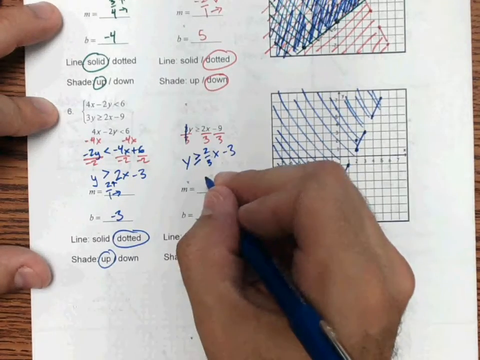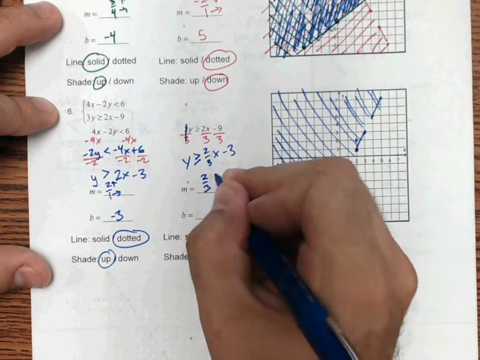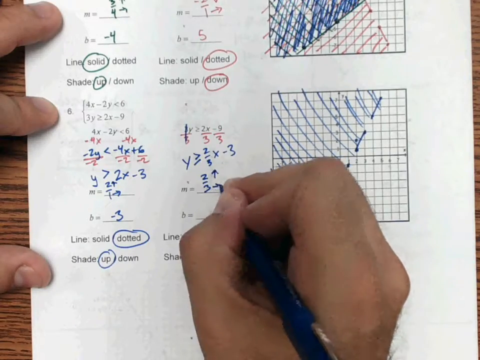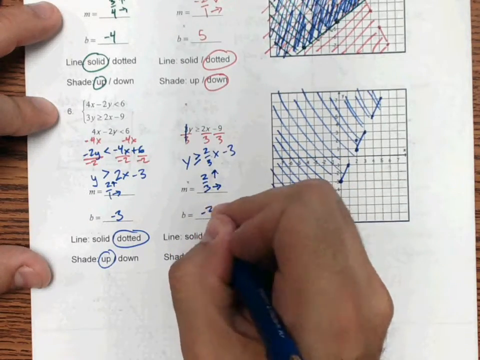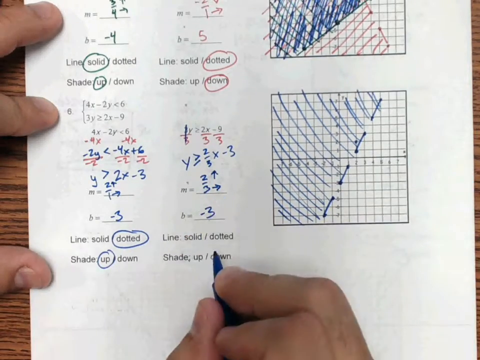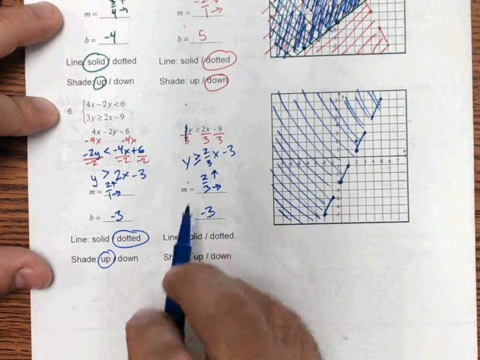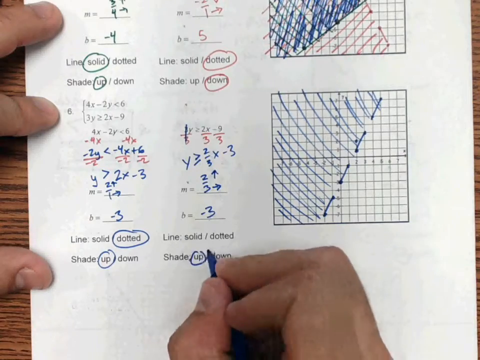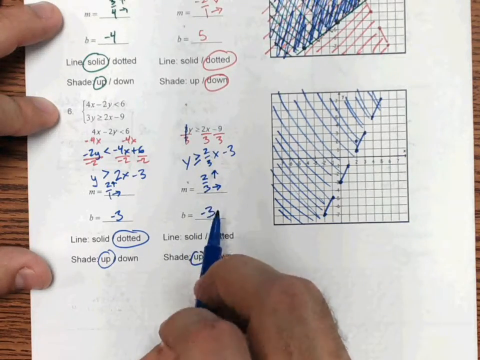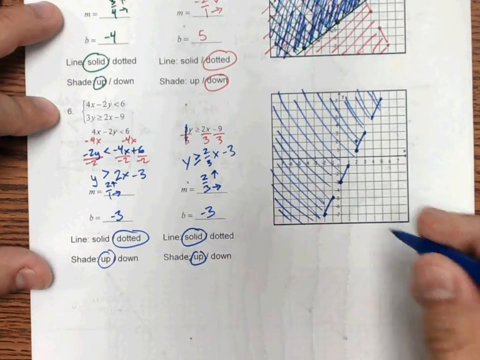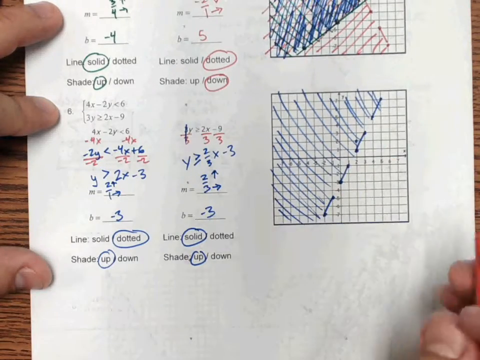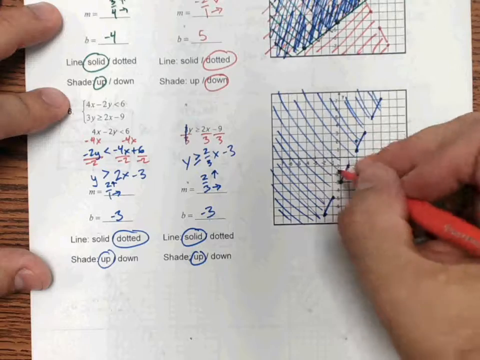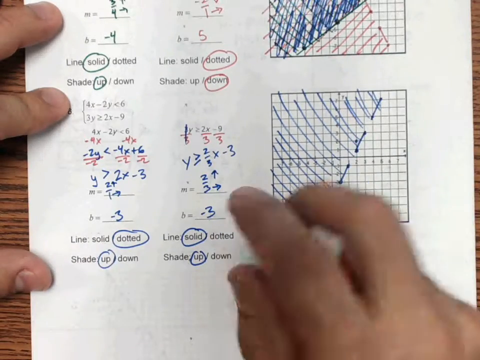Okay, my slope is going to be 2 over 3, which means I'm going to go up 2 and right 3. My y-intercept is going to be negative 3. Now, greater than means up. Greater than or equal to means it's going to be a solid line. So I'm going to use red on this one. I should have used red for my math, but you know, forgetful. So I'm going to go down to negative 3. Look, they're the same y-intercept.